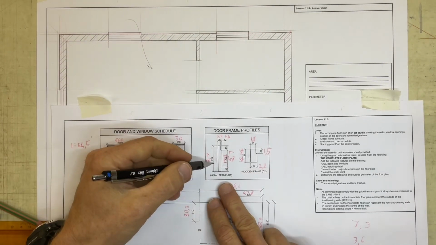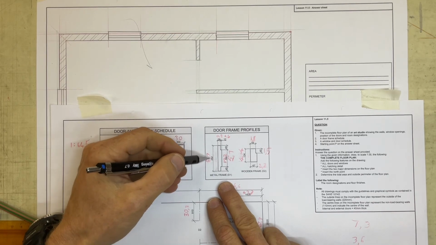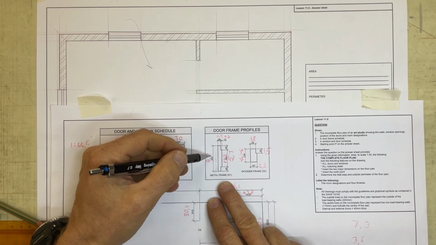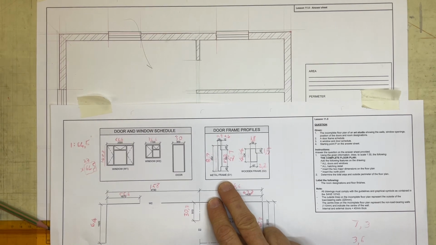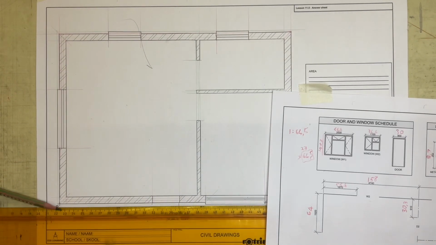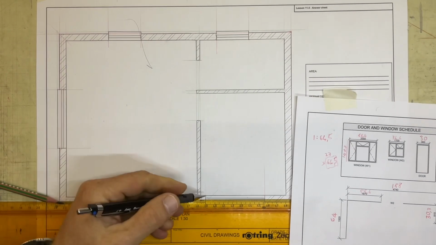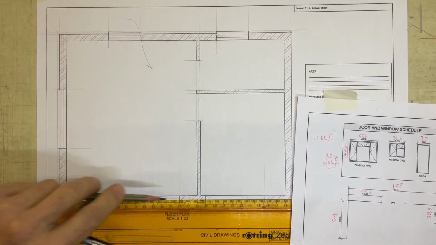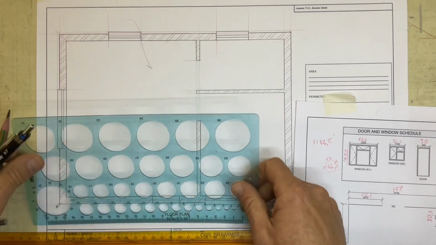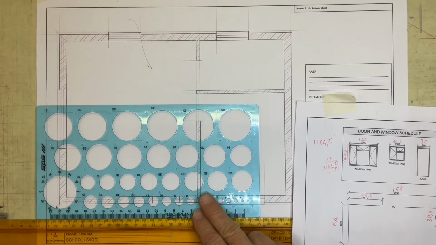Okay, it says over here that the external doors are going to be these metal door frames over here. And it says that it's 262, which measures out at 8.7 millimeters. Right, so what do I need? Well, I need the center line. Now I've already found that center line over there. I'm going to bring that across over here. And it says it's 8.7, which is basically a 9 millimeter gap that I need.